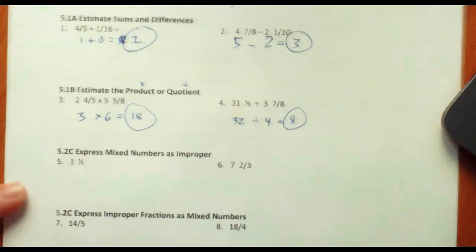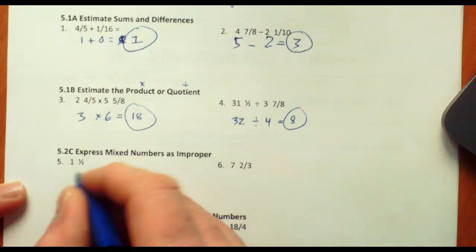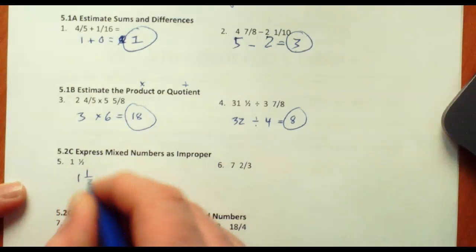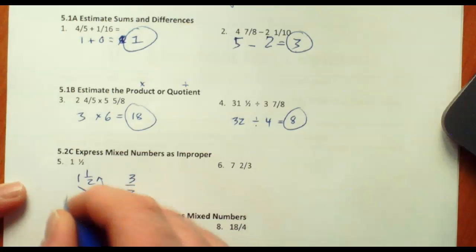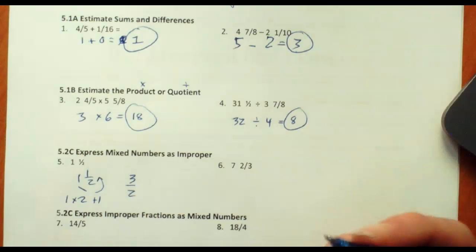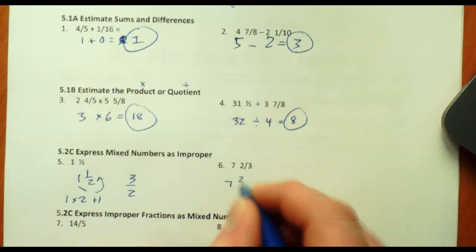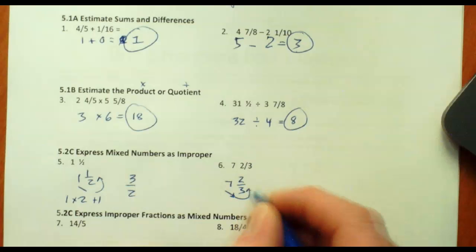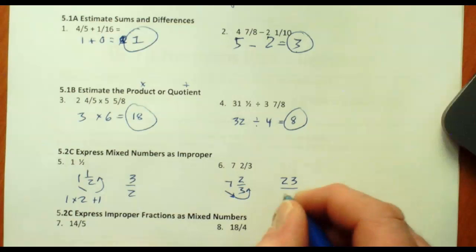Express these mixed numbers as improper fractions or vice versa. Well, 1 1/2, you just multiply down and add up. 1 times 2 is 2, plus 1 is 3 halves. It's 1 times 2, and you add the top. That's how you get that top number, 3 halves. 7 2/3. You have 7 and 2 out of 3. We'll do the same thing. You multiply down, add the top. 7 times 3 is 21, plus 2, it gives me 23/3.